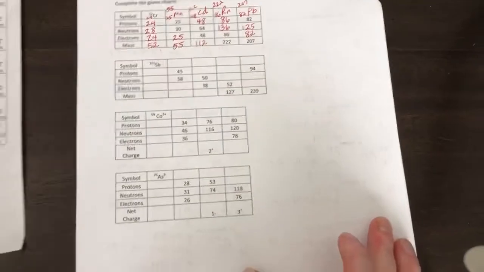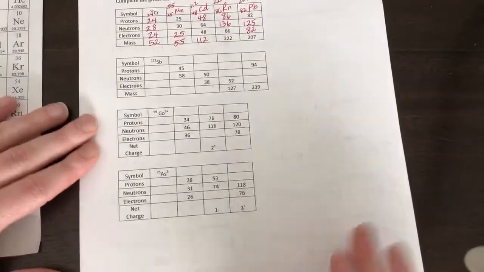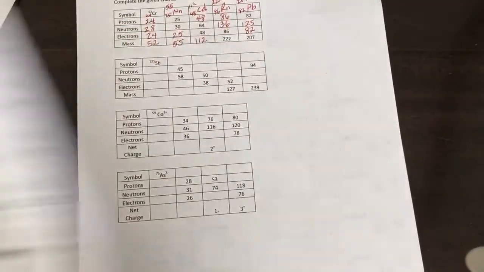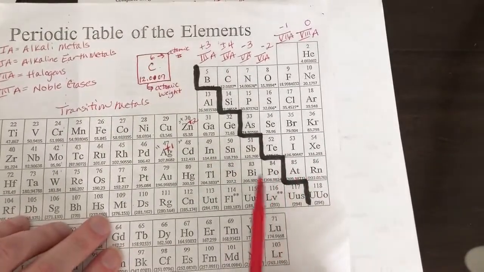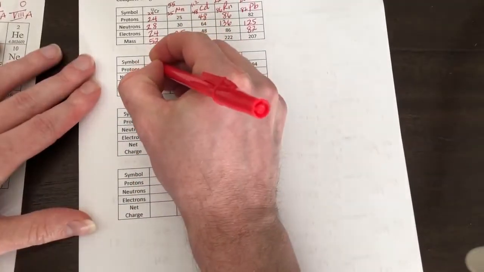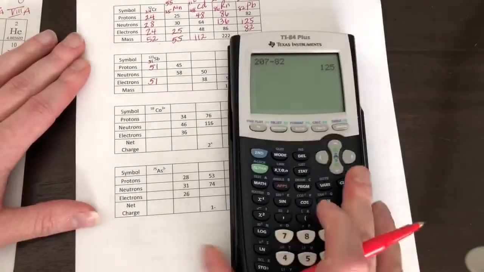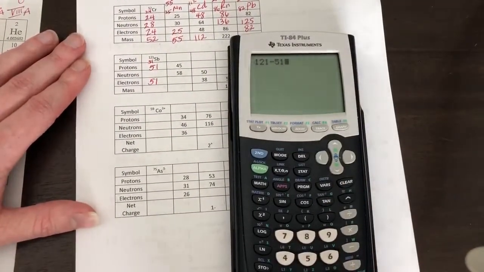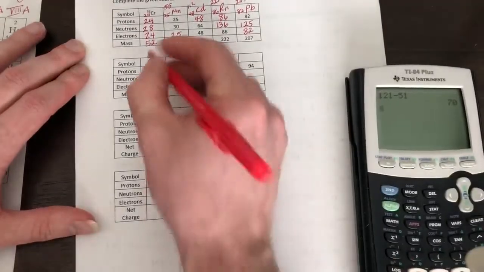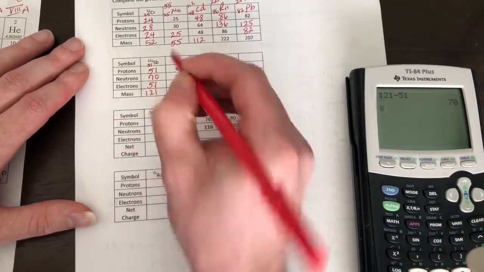Okay, next one. Sb is antimony, so it has an atomic number. Sb, where are we at? 51. So I'm gonna write in 51. That means we have 51 protons, 51 electrons. And we're going to do 121 minus 51, which gives us 70 neutrons. The mass is going to be 121.